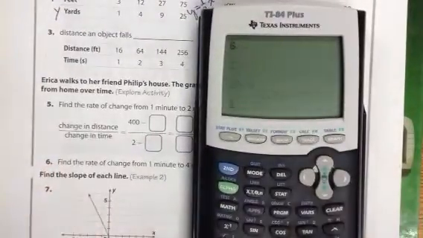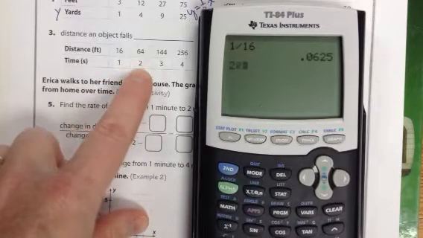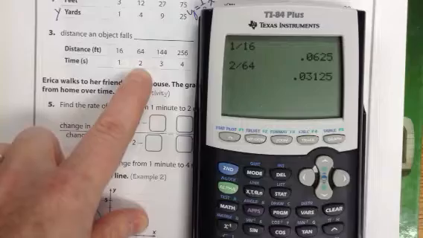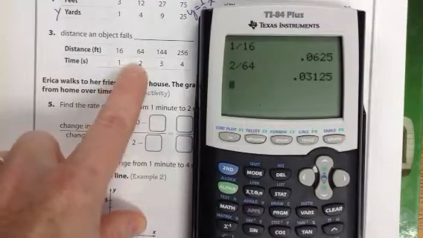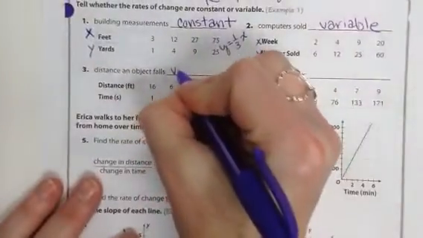Okay, on number 3, I'm doing 1 divided by 16, 2 divided by 64. Did not get a constant answer, so this is variable.